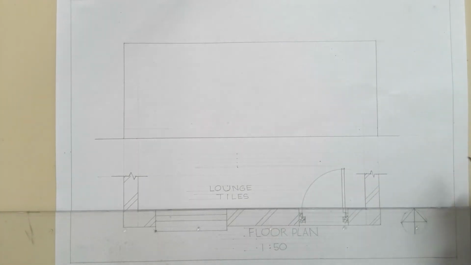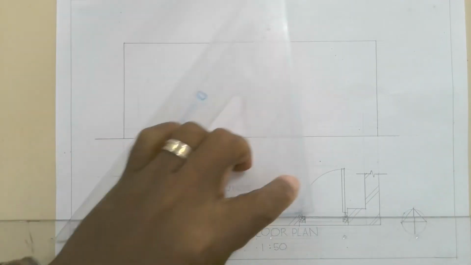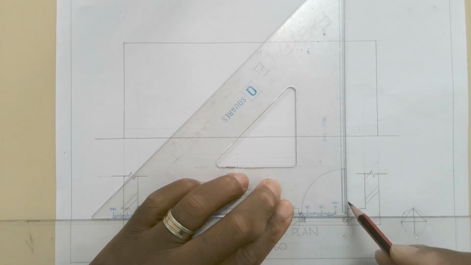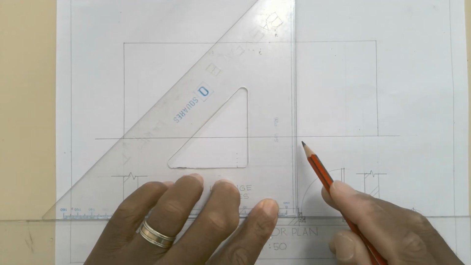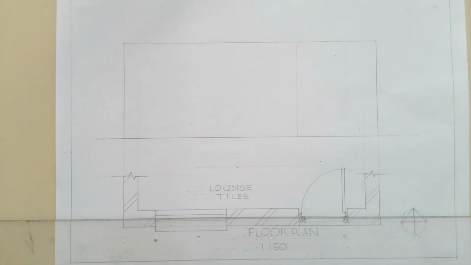Now, I need to project my door. Now, the door, this is the opening. So I'm going to project this door from the floor plan up. Now, what is the standard door height? It is 2000, which is about 2 meters. Assuming that you were using the scale of 1:50, obviously you would have divided your 2000 by the 50, which should give you about 40.